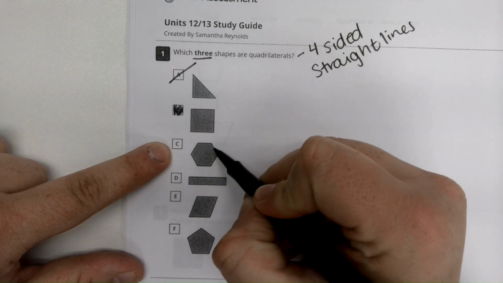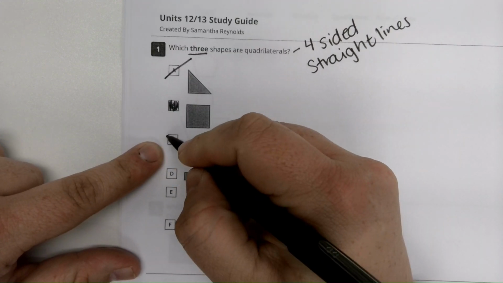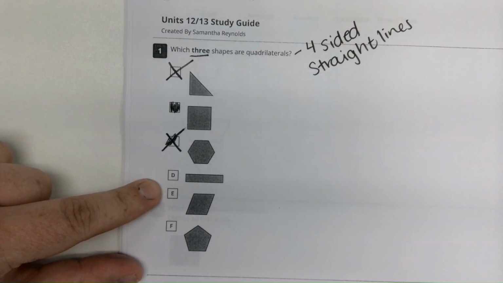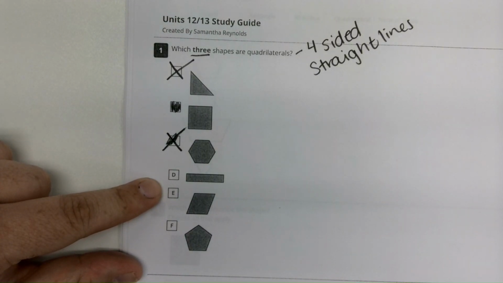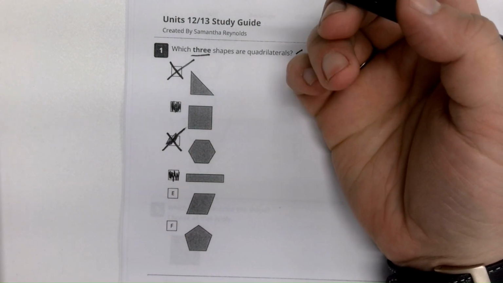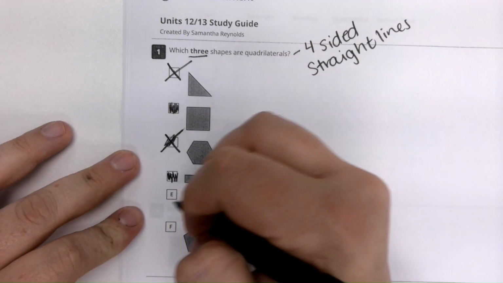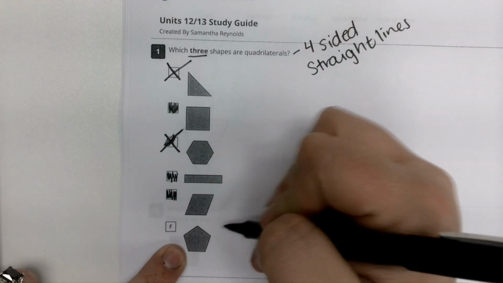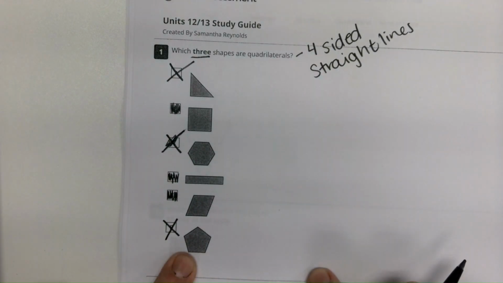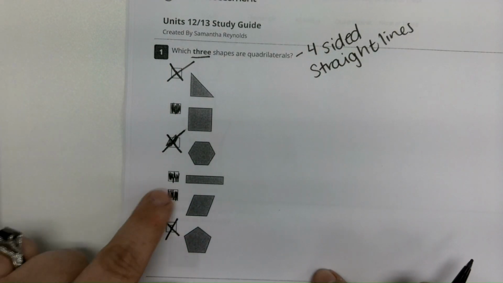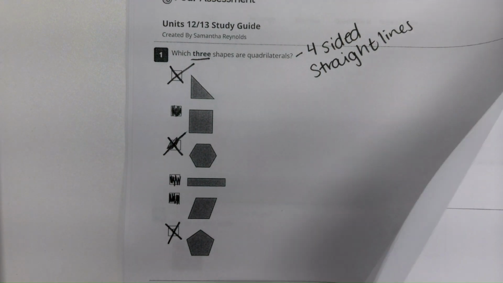C has 1, 2, 3, 4, 5, 6, so it is not a quadrilateral. D has 4 sides. All sides are straight, so it is indeed a quadrilateral. E is the same. 4 sides, all are straight. F has 5 sides, so it is not a quadrilateral. We have selected B, D, and E. That is 3, so we have completed that problem.